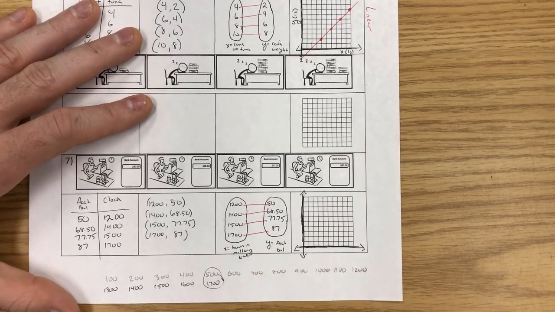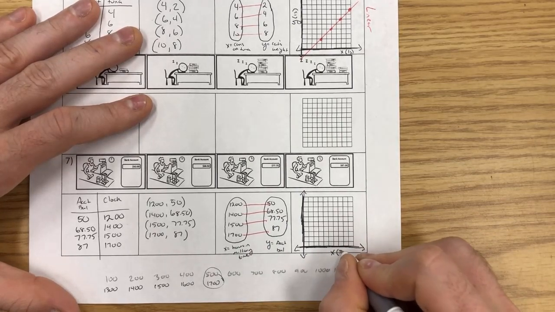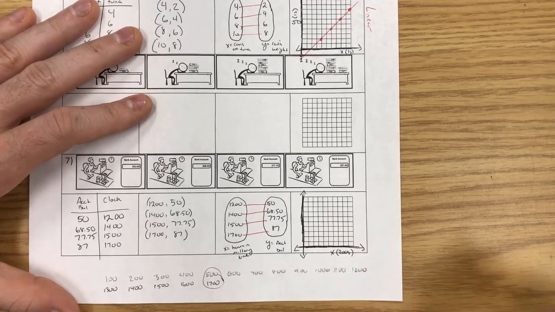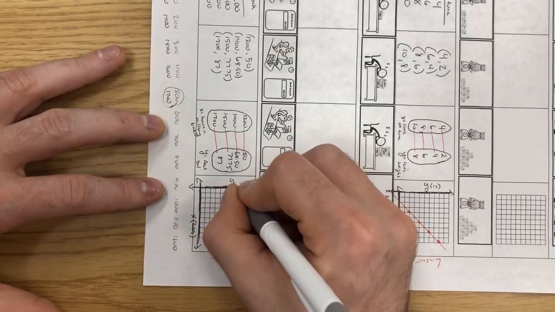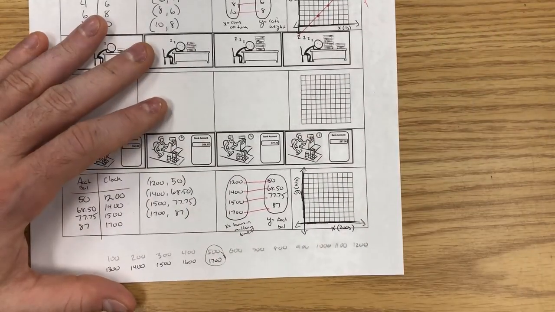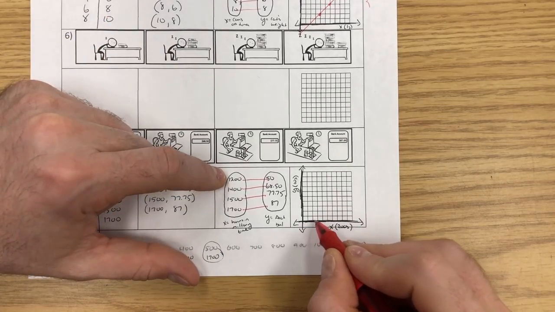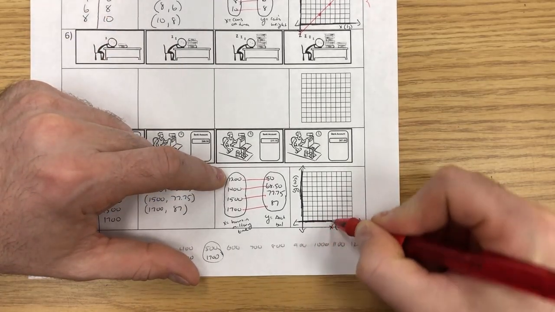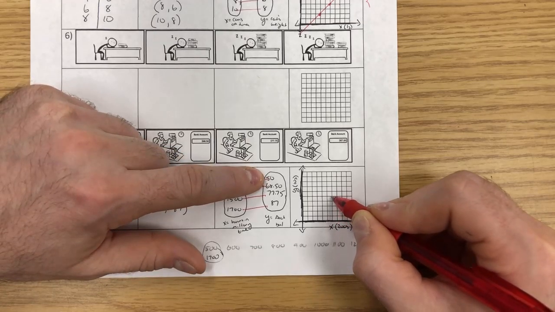My X needs to go up to 1,700, so I'm going to have to make my X worth 200. My Y needs to go up to 87, so we're going to make our Y by 10s. Let's take a shot and see what this looks like. So 2, 4, 6, 8, 10, 1,200. We were at 50, so 10, 20, 30, 40, 50.